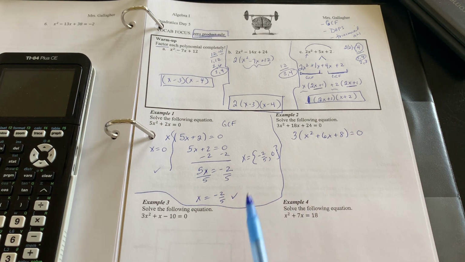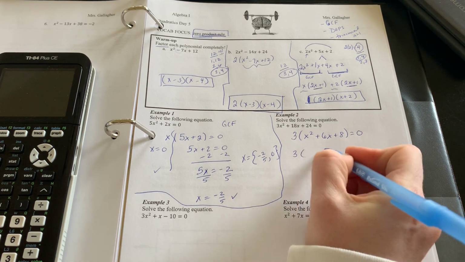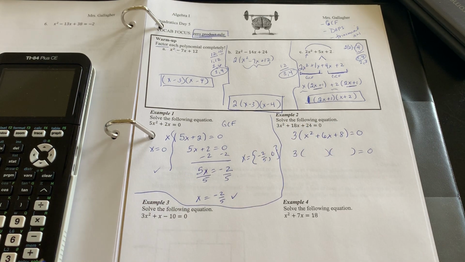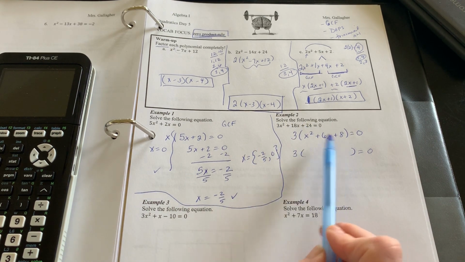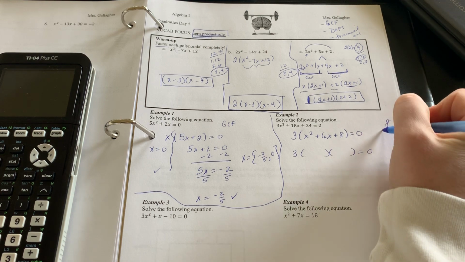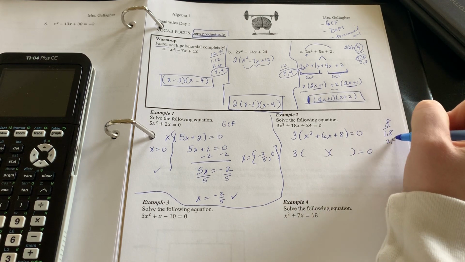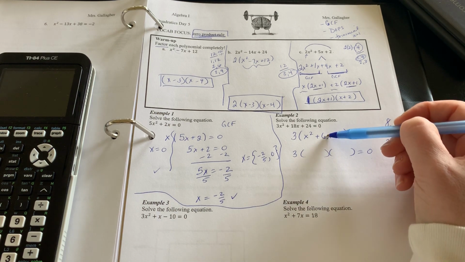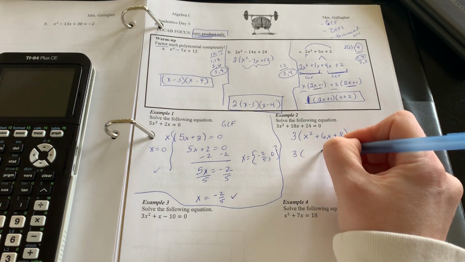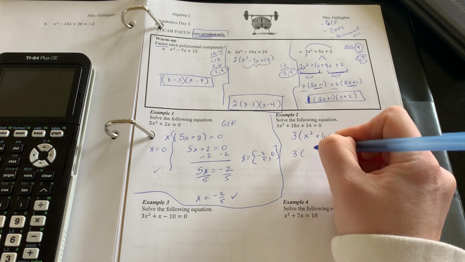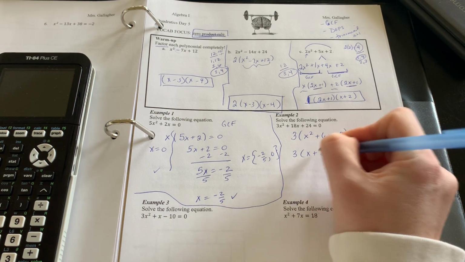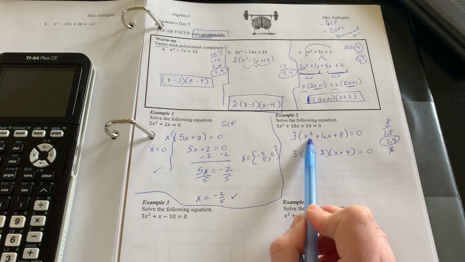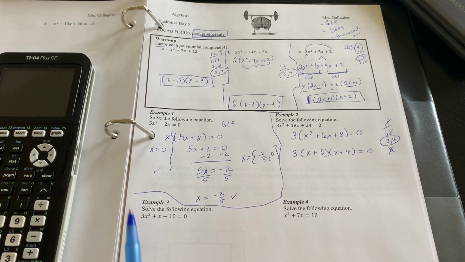And now I'm left with a trinomial. Again, remember that 3 still stays there because that is a factor of the original expression on the left-hand side of the equation. But I need to continue to factor this trinomial. So we think about what multiplies to 8. In other words, what are the factors of 8? And which of these pairs of numbers will help me get a 6? 2 and 4. So now I have factored out the GCF, and then I had another trinomial, so I factored it out with those 2 binomials.